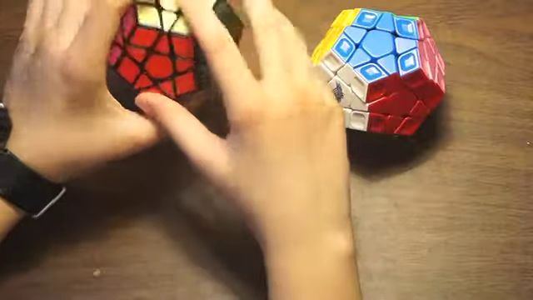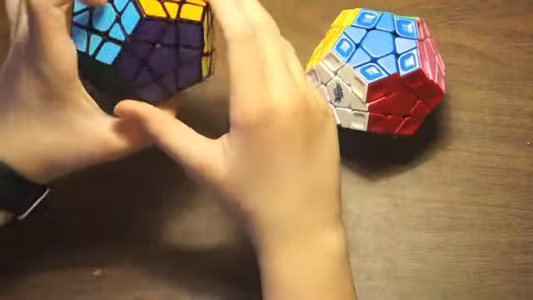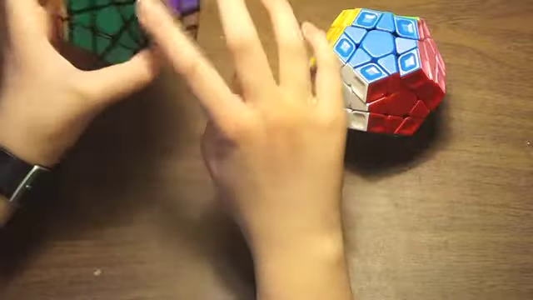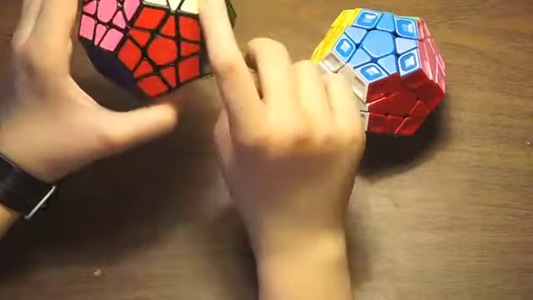In this clip, I'm going to cover notation for the Megaminx so that you can do algorithms, and the first step, which is solving the star, and the first F2L pairs. That's what I'm going to be covering in the first one.